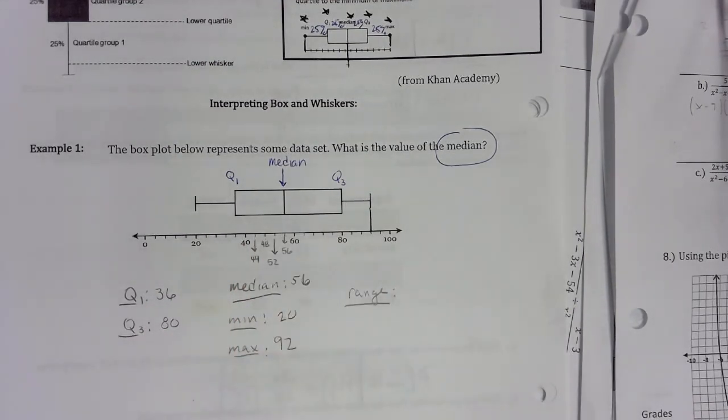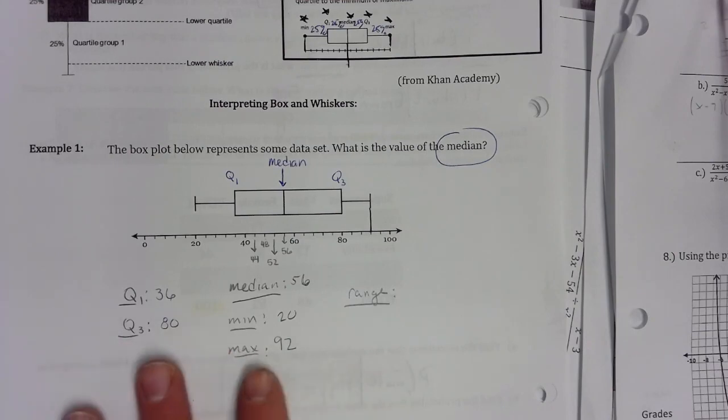The range is when we take the highest and subtract the lowest from it, right? So, Sam, right here, what 2 numbers am I subtracting? What is 92 minus 20? 72. Right? So maybe that's just a quick refresher of what it is.